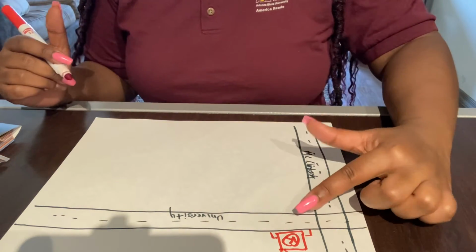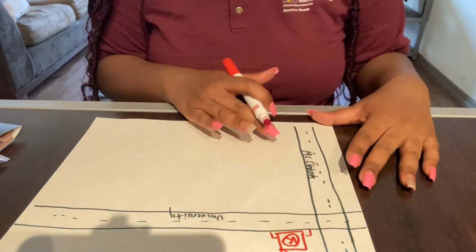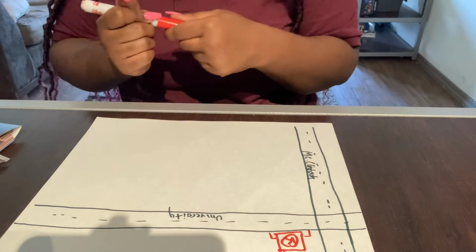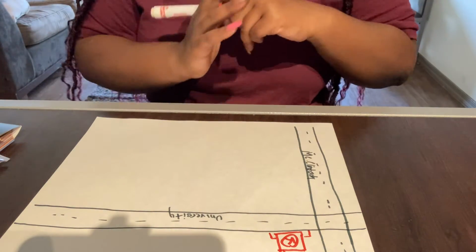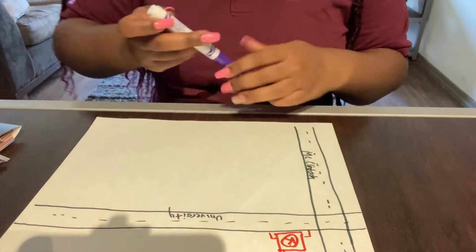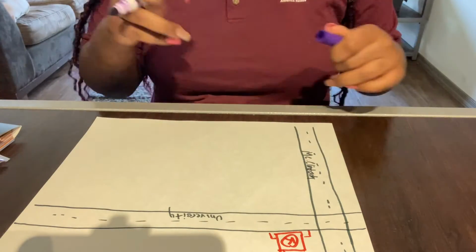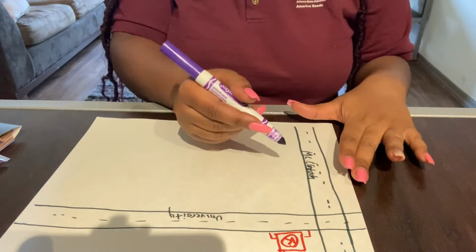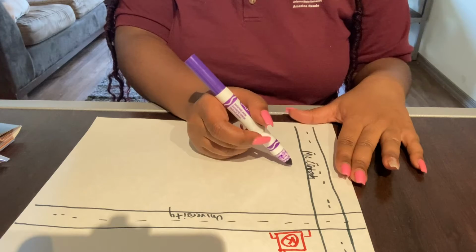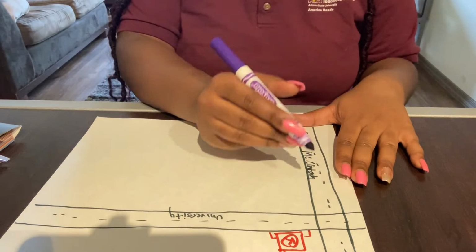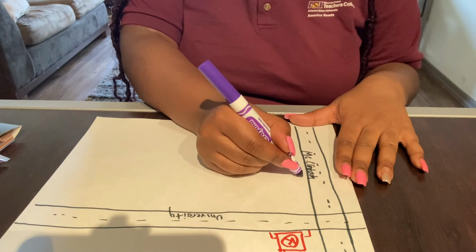And then right across from the Circle K, there's like this whole entire shopping plaza area. And it has all these little stores and shops. So I'm just gonna draw that little shopping area, which is right across the street, going like this.